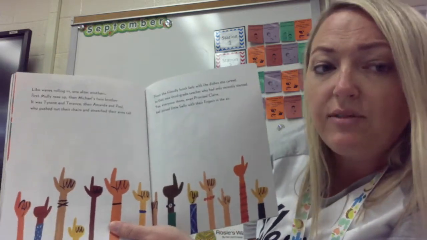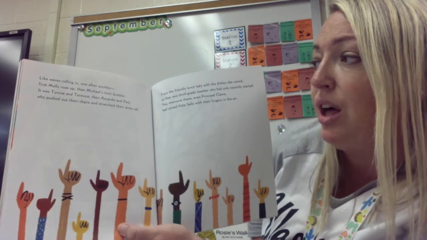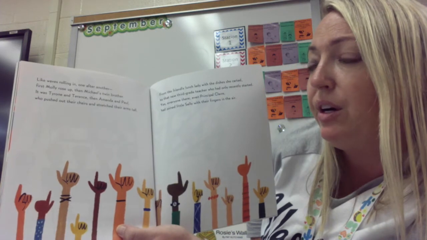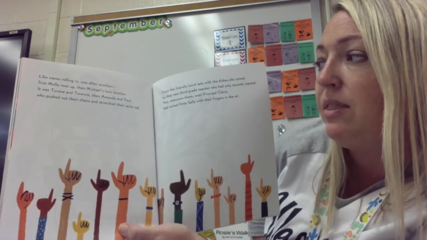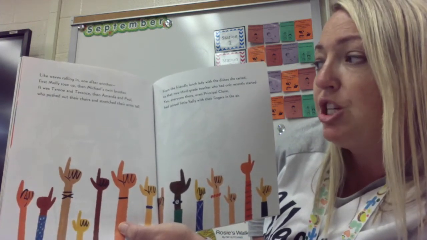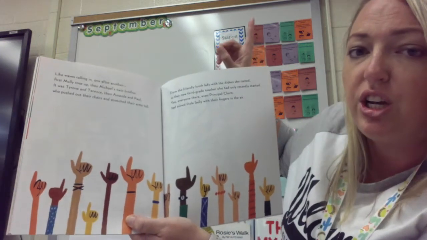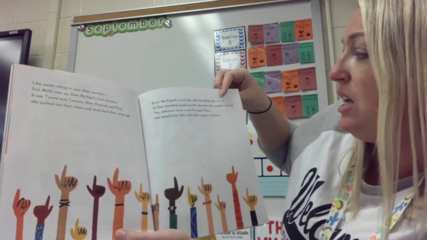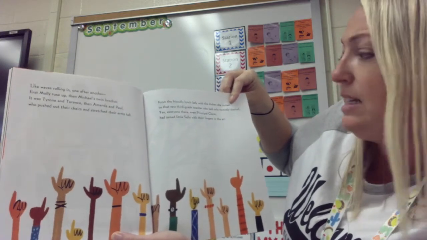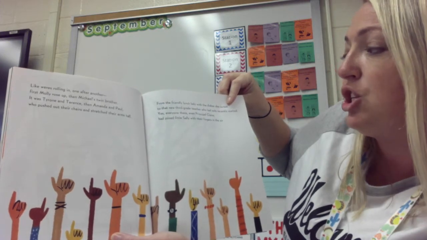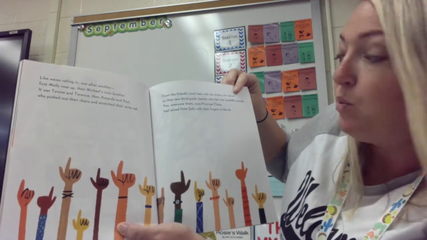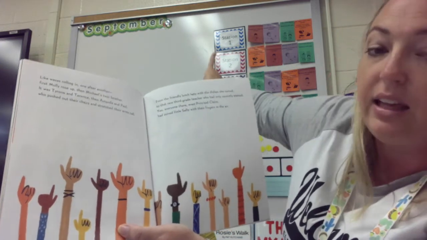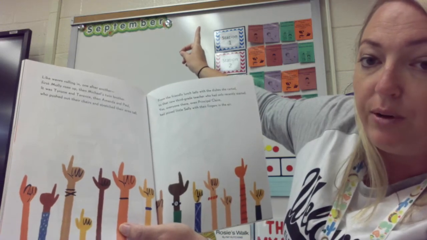Like waves rolling in one after another, first Molly rose up, then Michael's twin brother. It was Tyrone and Terrence, then Amanda and Paul, who pushed out their chairs and stretched their arms tall. From the friendly lunch lady with the dishes she carted to that new third-grade teacher who had only recently started. Yes, everyone was there. Even Principal Claire had joined little Sally with their finger in the air.